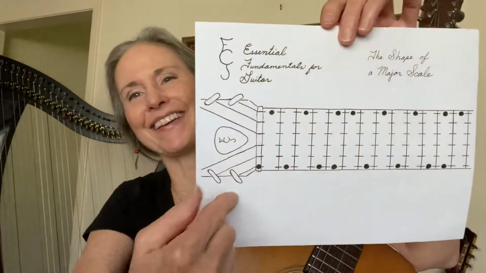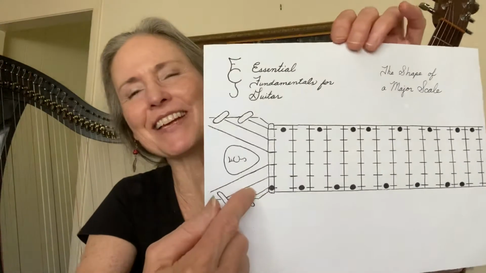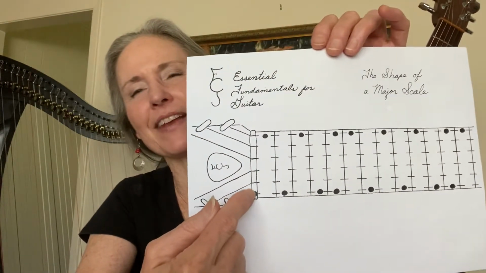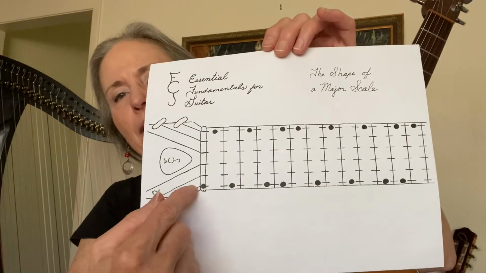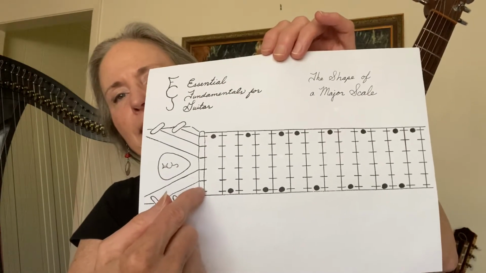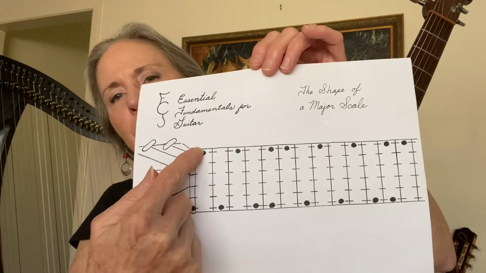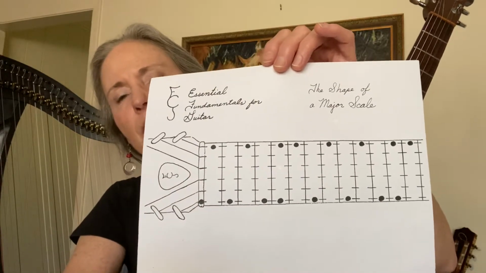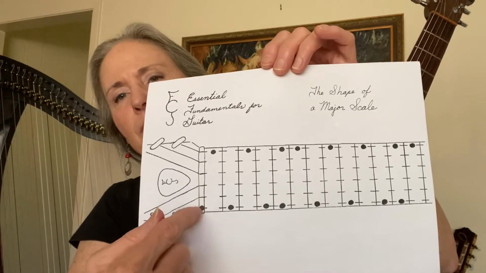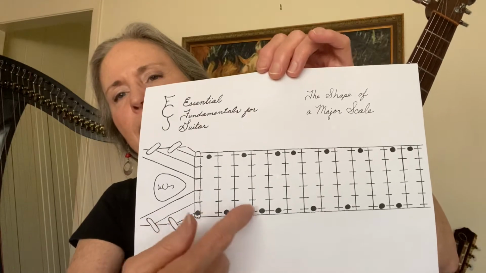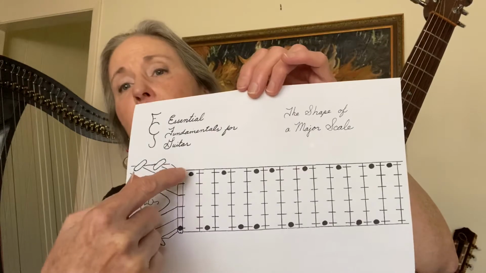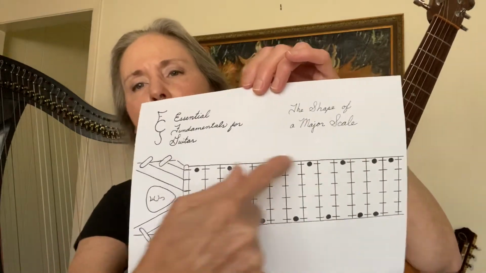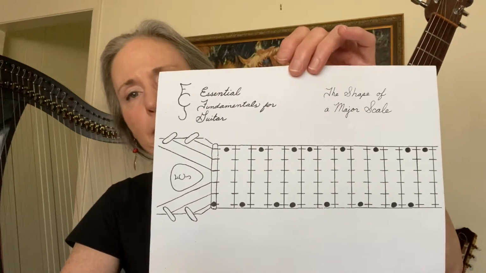If you think of that spot right there on the nut as the location of your 1st note, then you can see we have the same pattern. It's just that this pattern starts in the 1st fret and this pattern starts right there on the nut. Seeing that this relationship is the same relationship as this relationship is really important.